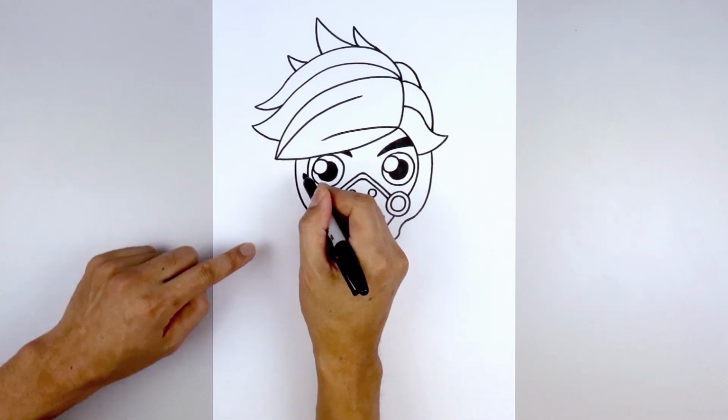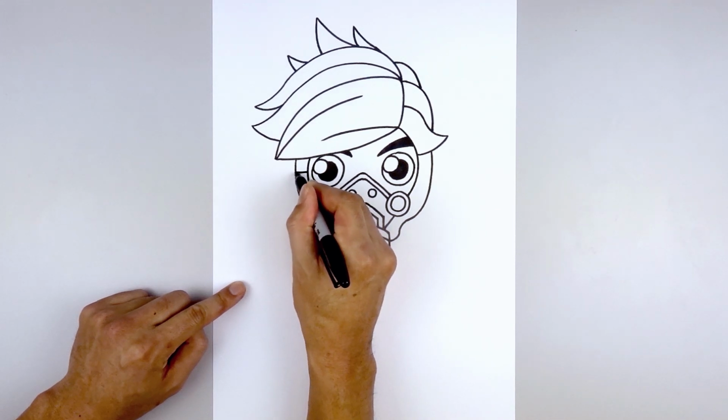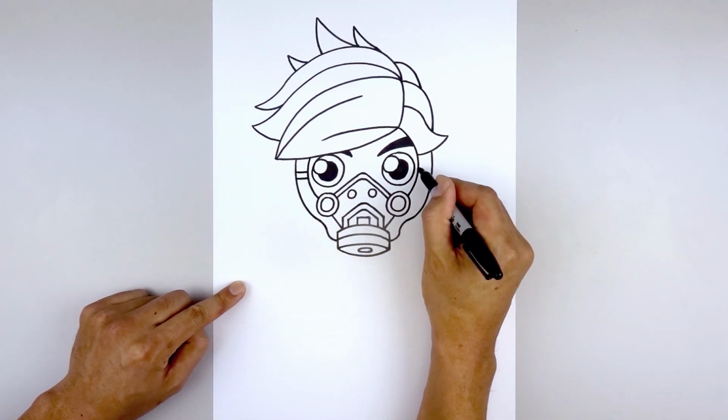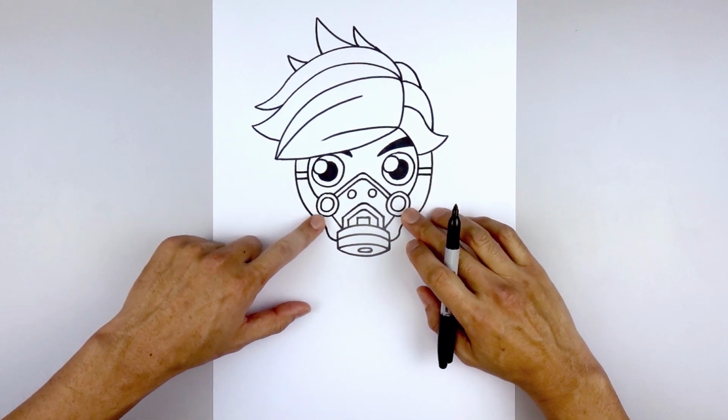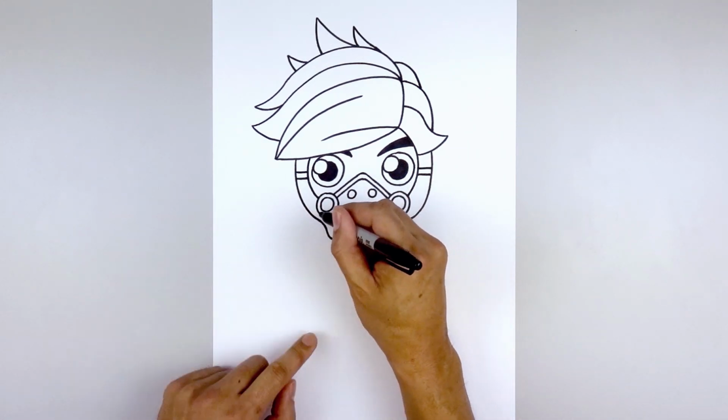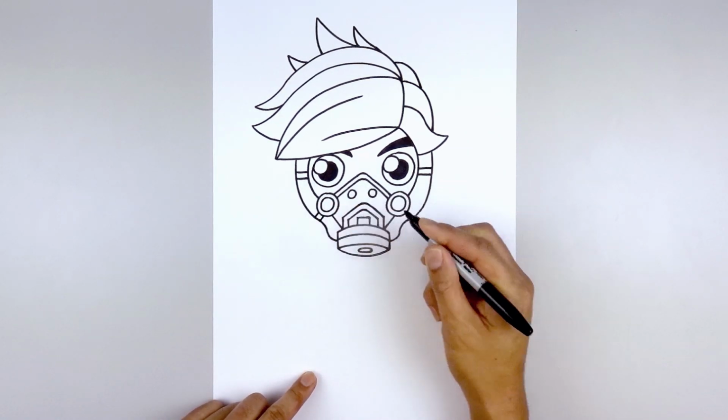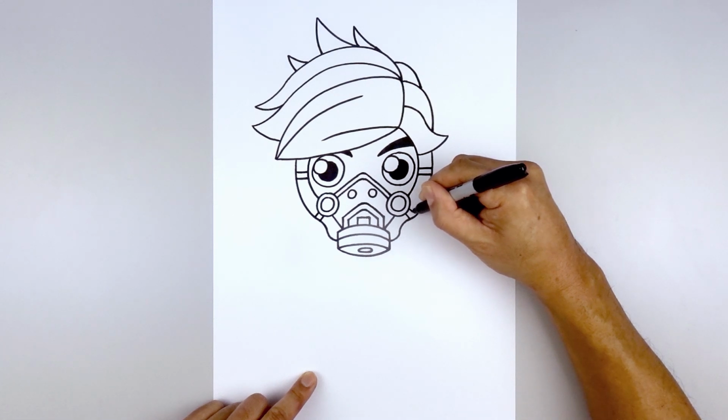Then on either side, we're going to draw two straight lines going across. One on top, one on the bottom. Line this up on the right side. We'll add two more along the bottom, but we're going to angle these down. From the circle, draw two lines. Same thing on the right.